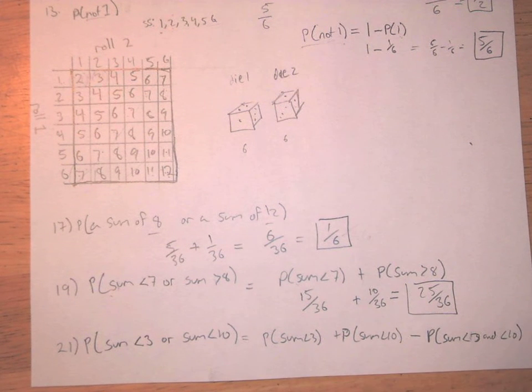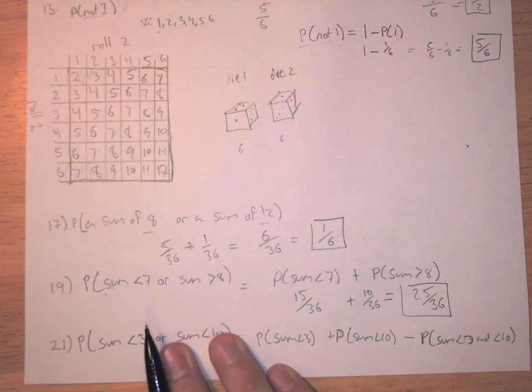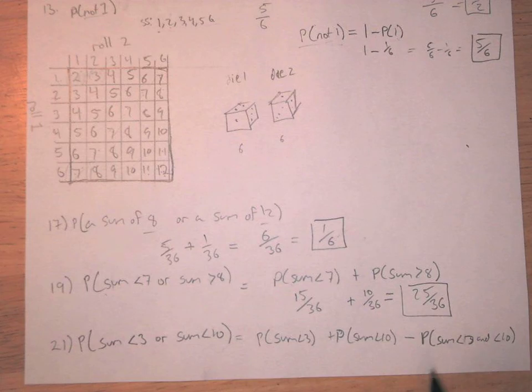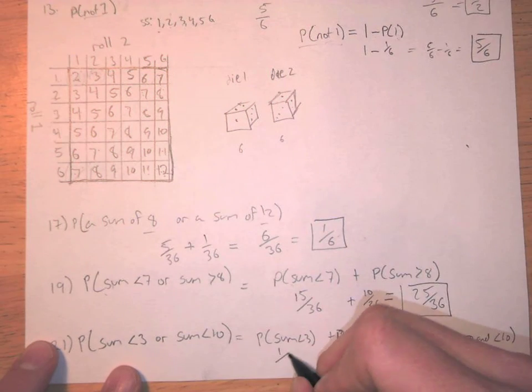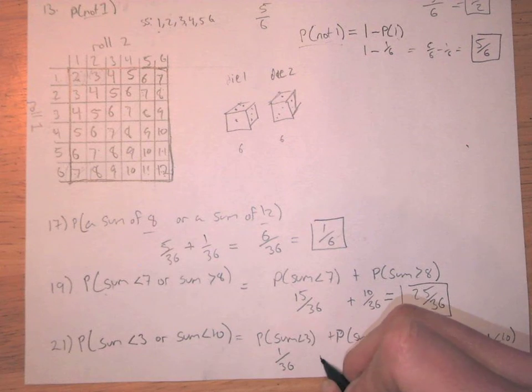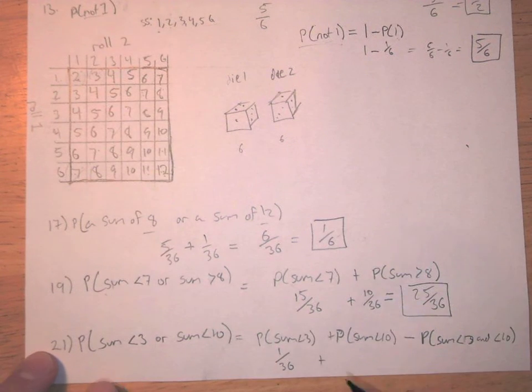Now, if you think about it, anything less than 3 is also less than 10. So it actually turns out that this and this are the same thing. So those are going to cancel. We basically just want anything less than 10 is going to work for this. So we're going to look at it a couple different ways just to make sure that we understand what's going on here. So how many ways can we get less than a 3? Well, there's one way to do that out of 36. How many ways are there for us to get less than 10?